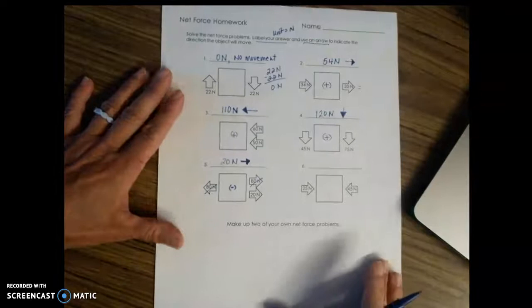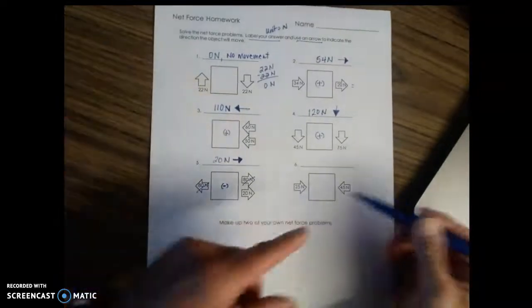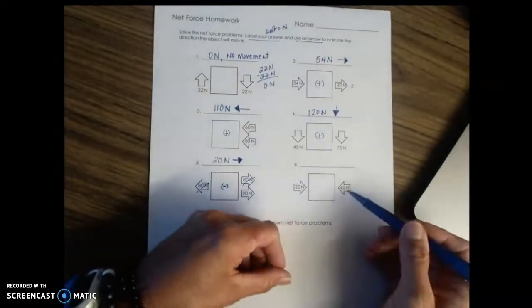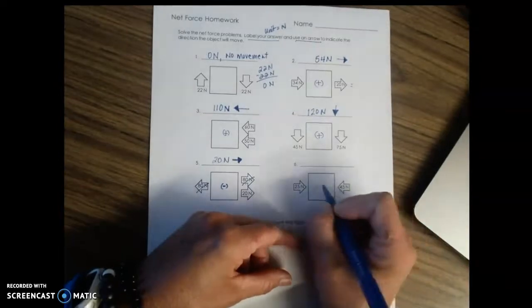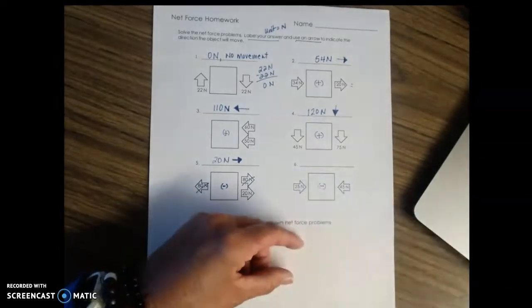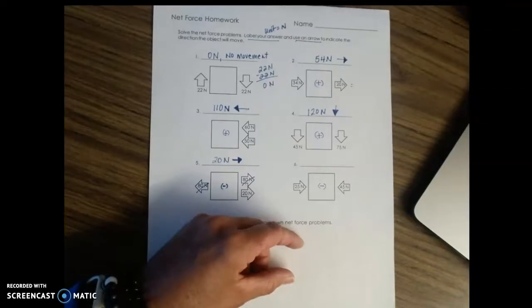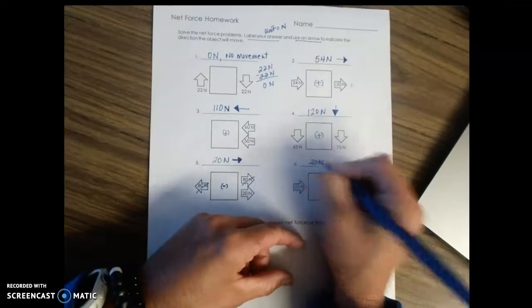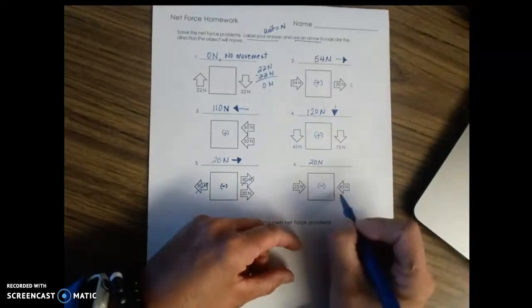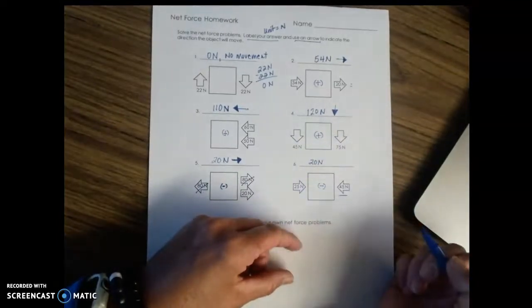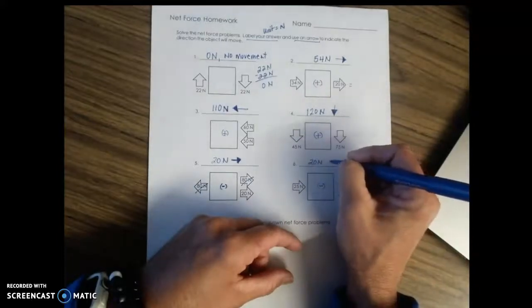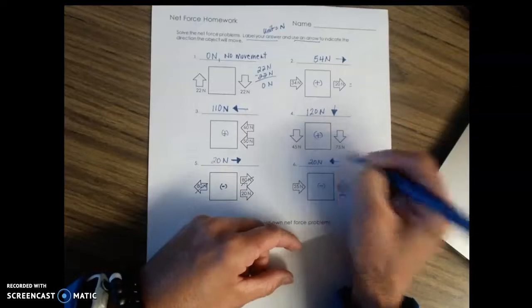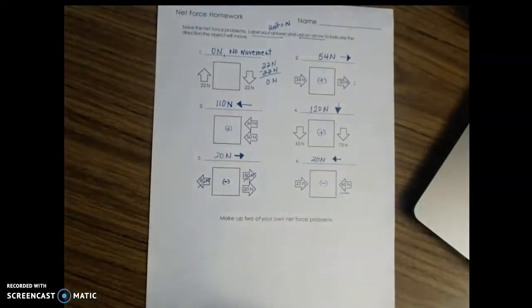Okay, and then on 6, we have 25 newtons in one direction, 45 newtons in the opposite. Again, opposite, we're going to say that they will subtract. So when you subtract 25 from 45, we have 20 newtons. Now 45 is the greater amount, so the arrow means that we're going to have movement in the direction of the greater amount of force. Okay, so that would be the direction of our arrows.